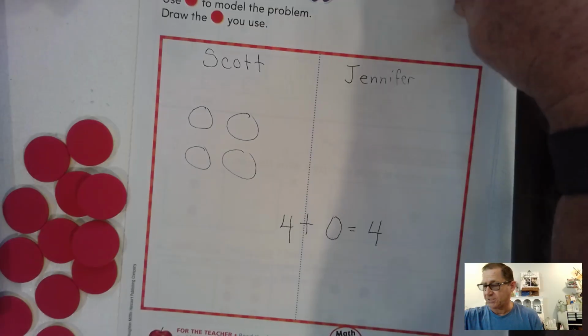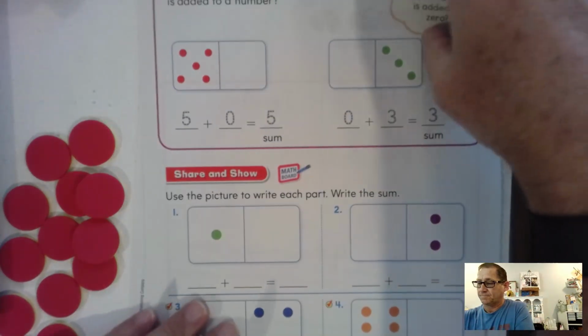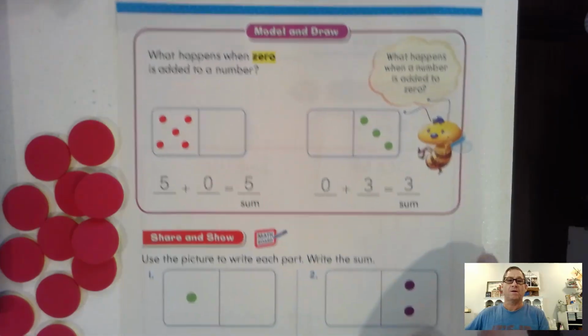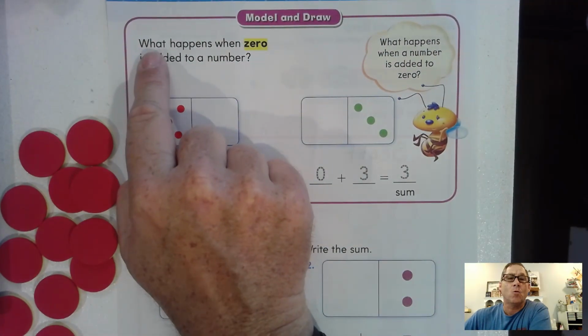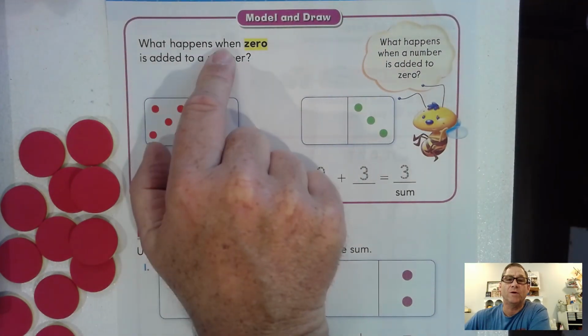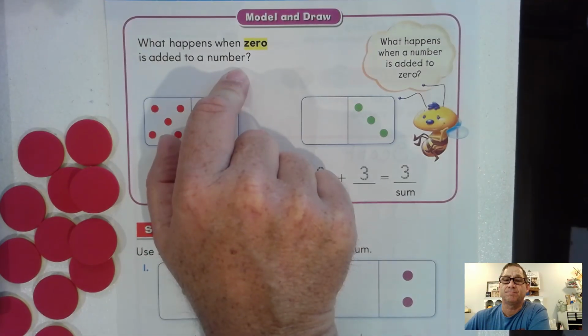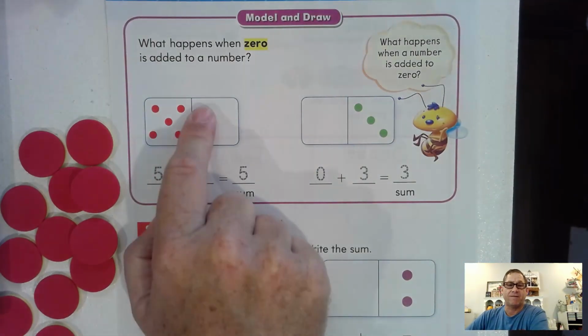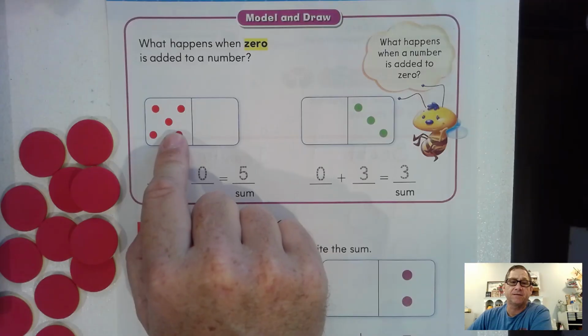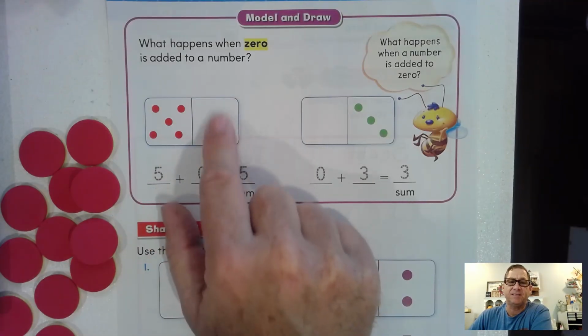All right, let's look at page 30. So, what happens when 0 is added to a number? Here we have a model of 5 counters, and there's nothing in this box.